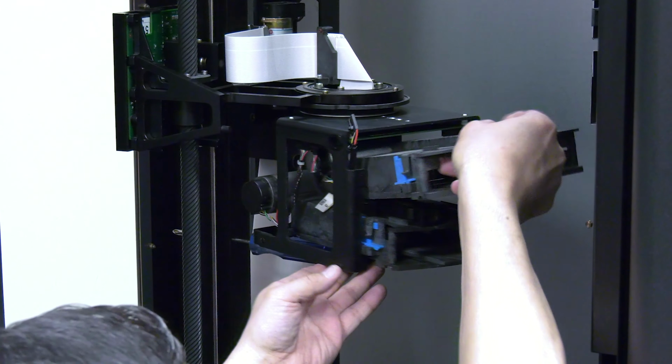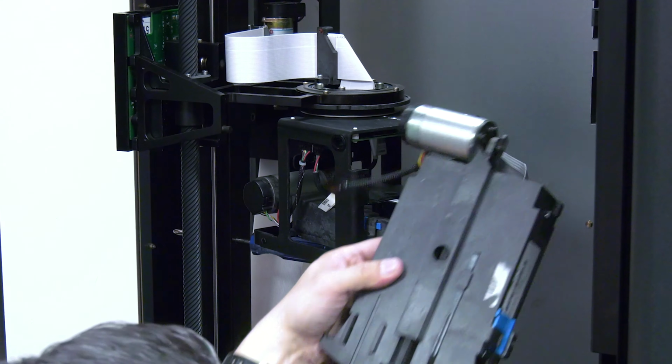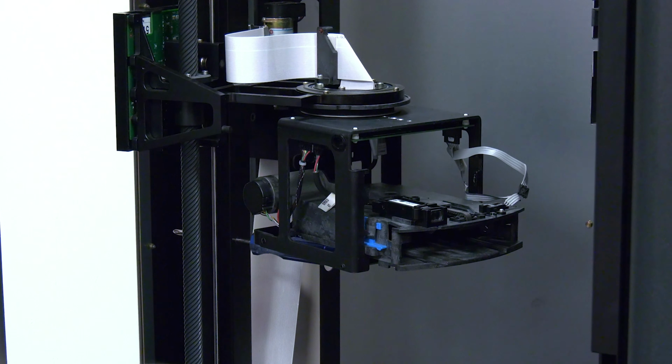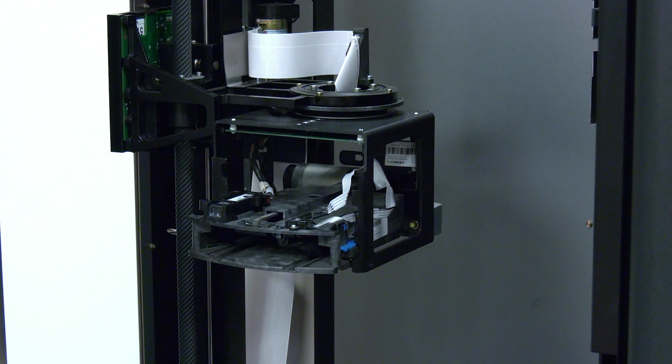frame. Then you can carefully pull the gripper straight back and out of the gripper frame and set it to the side. Now, if you are replacing this top gripper, you can skip ahead to the reinstallation of the top gripper. If you need to replace the bottom gripper, please keep watching from here.